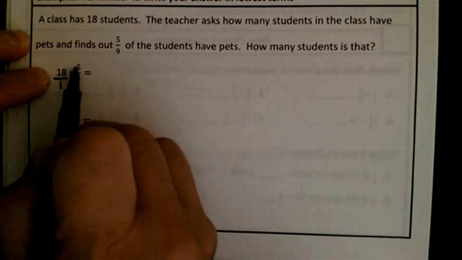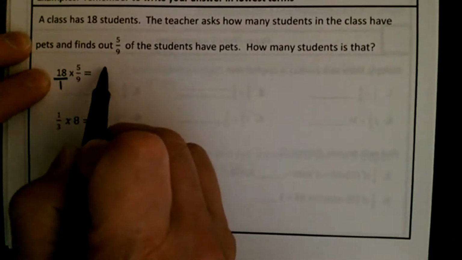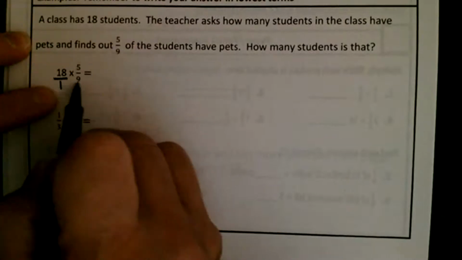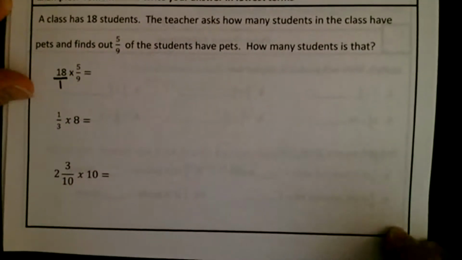Now, in this case, I could multiply across, 18 times 5 to get my numerator, and 1 times 9 to get my denominator. But I don't know what 18 times 5 is. So I'm going to cross cancel before I multiply. I'm going to reduce before I multiply, okay?